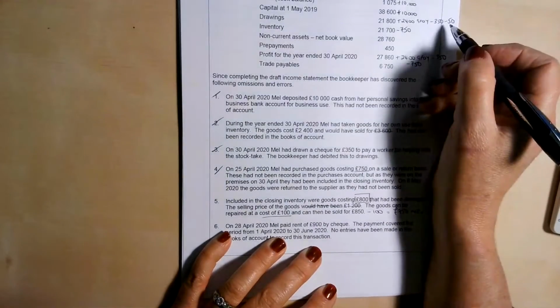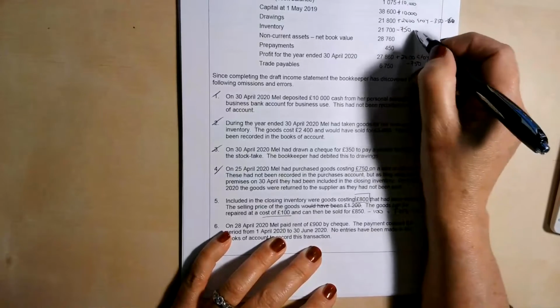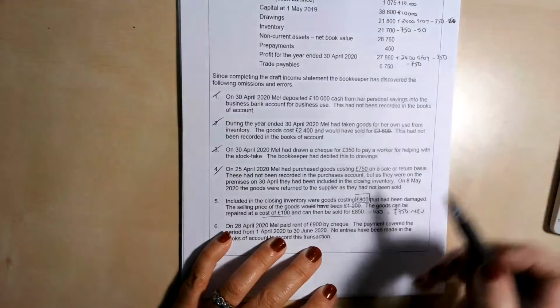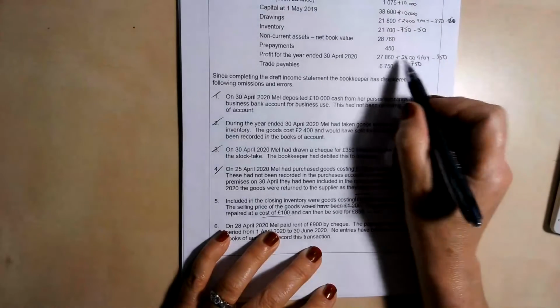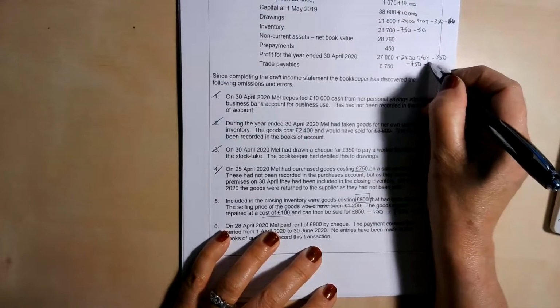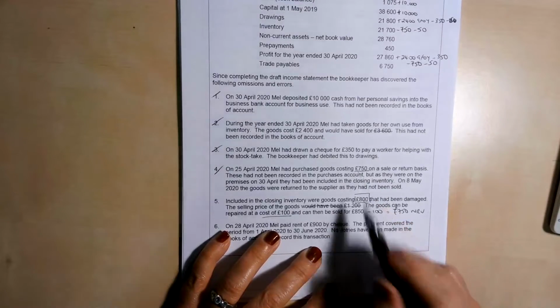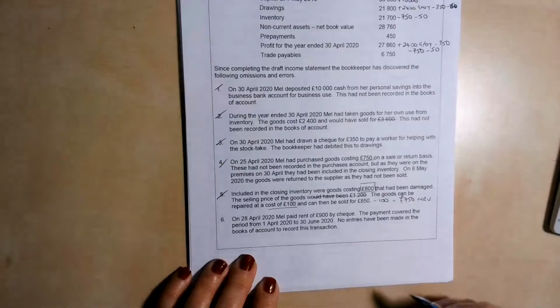And for some reason, I've decided to take that off of the wrong one, the drawings. I do apologise. Should be off of there, the £50 closing inventory figure. And we're also going to have to reduce profit. So remember, if inventory goes down, profit goes down, same as it did for the previous adjustment for goods for own use. Okay, so that's that one dealt with.